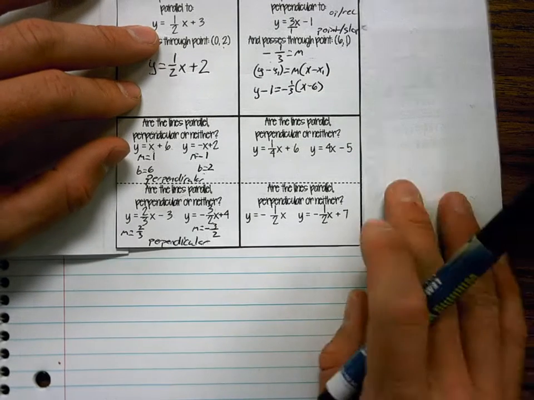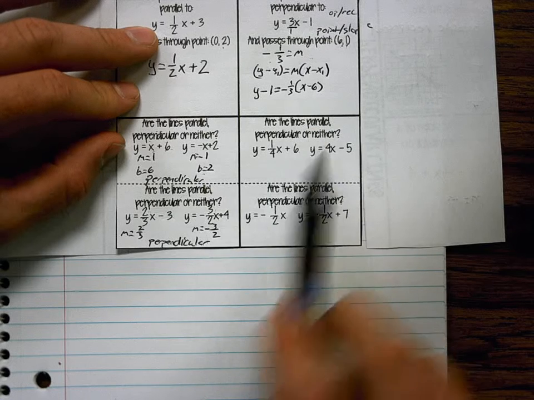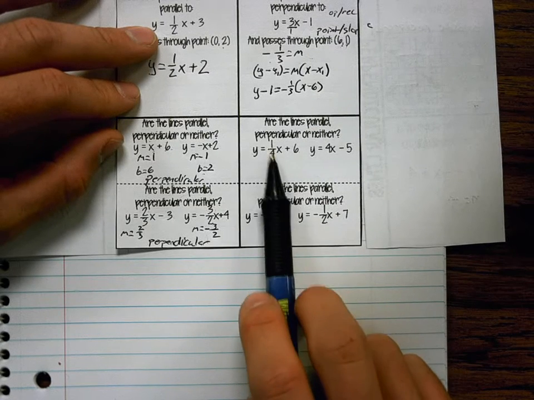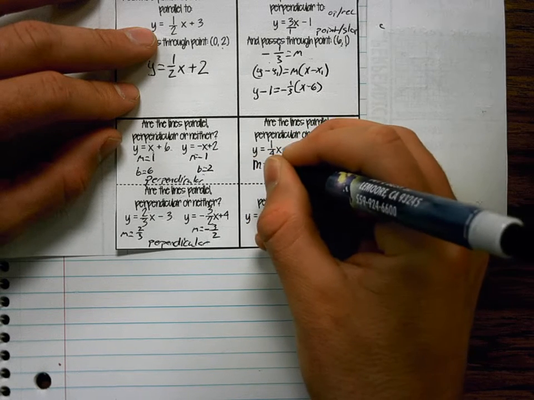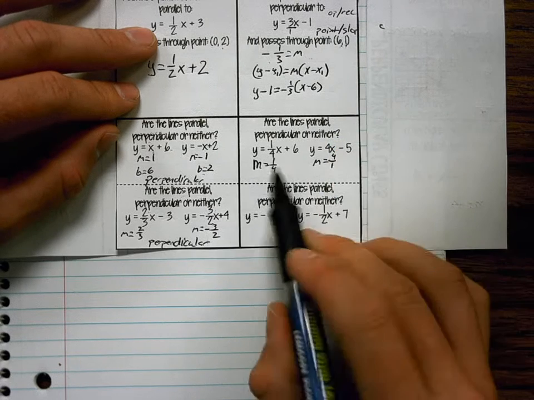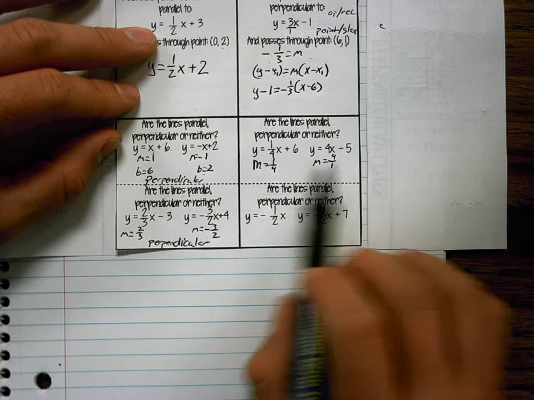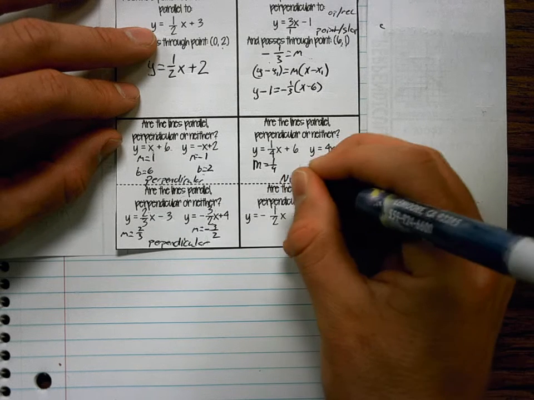Okay, are they parallel or perpendicular or neither? Okay, so they did flip. M is 1/4. M is 4 over 1. They did flip, but they did not change the sign. So they're not parallel, and they're not perpendicular. That'd be neither.